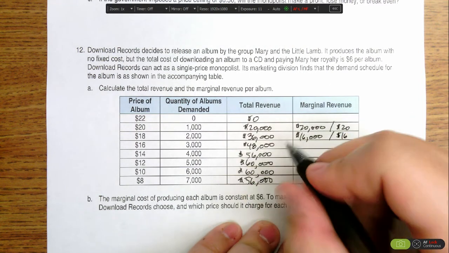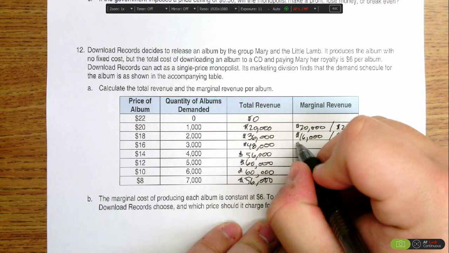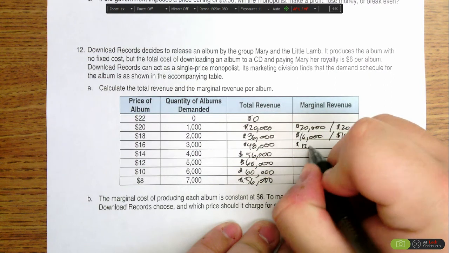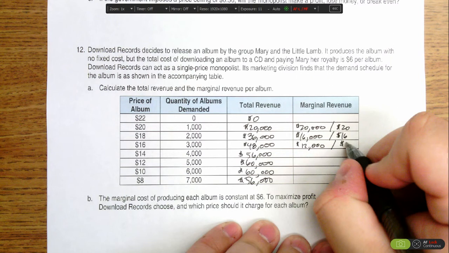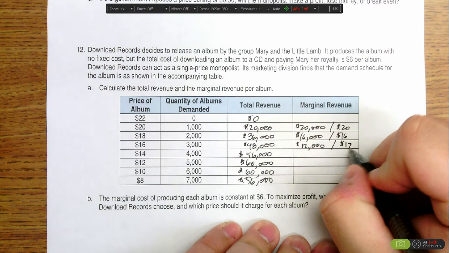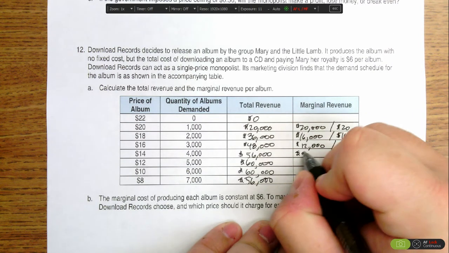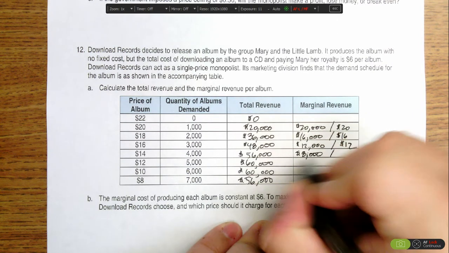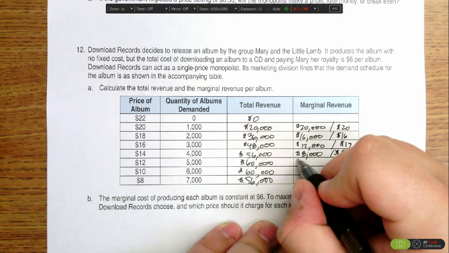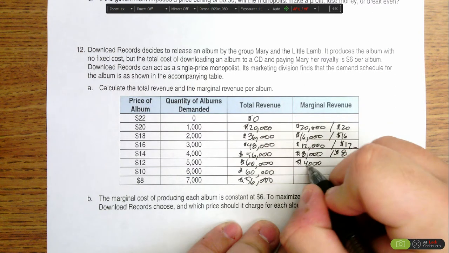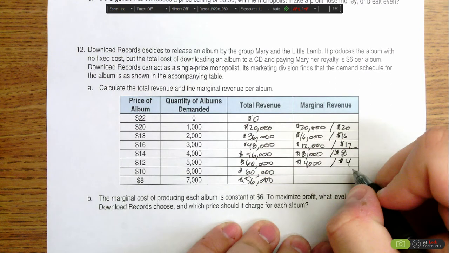For 3,000 albums, we see marginal revenue total increases by 12,000. So for the additional 1,000 albums I sold, that's a marginal revenue of 12. Increase here is 8,000 divided by the 1,000 albums. Marginal revenue is 8. 4,000 total. Per album it's 4.